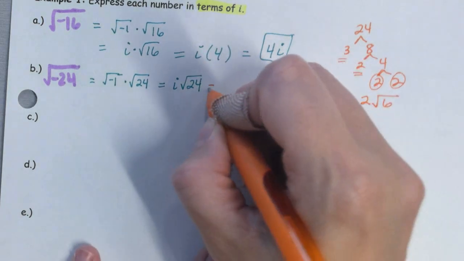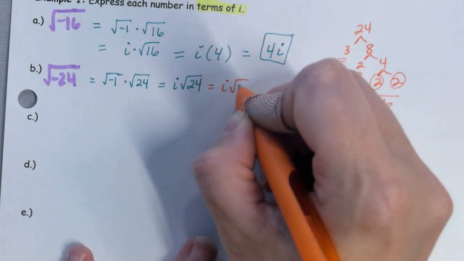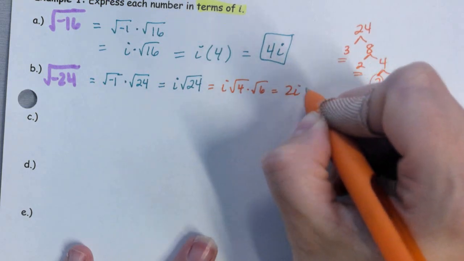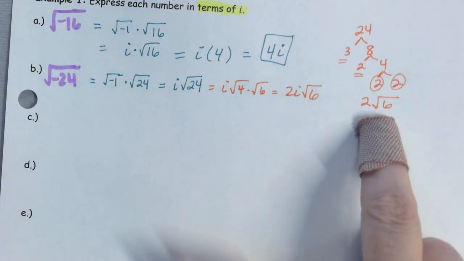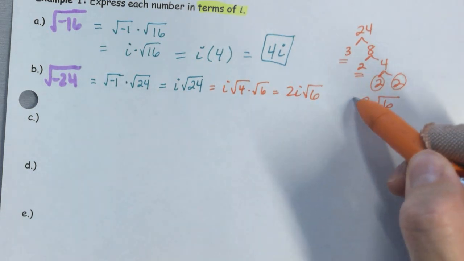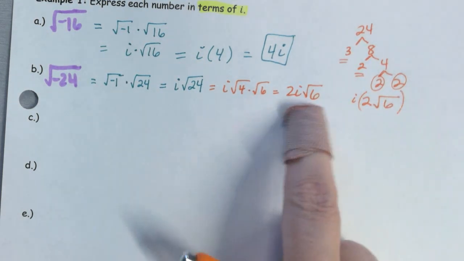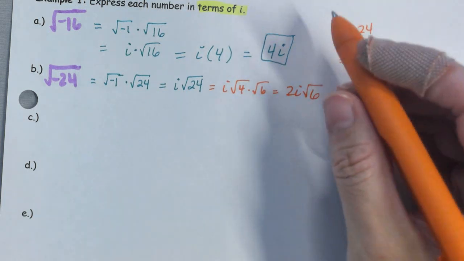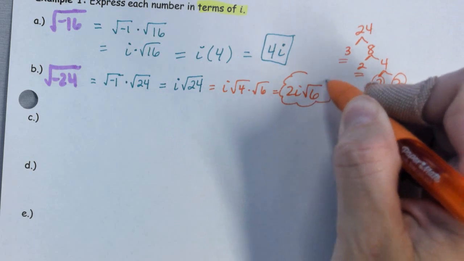Okay, and then the other way you can think of it is you can do root 4 times root 6, which will be 2i root 6. So if you're doing it the factor tree way, all you're going to have to do is i times this. i times 2 root 6 is going to be 2i root 6. This is going to be your final answer.